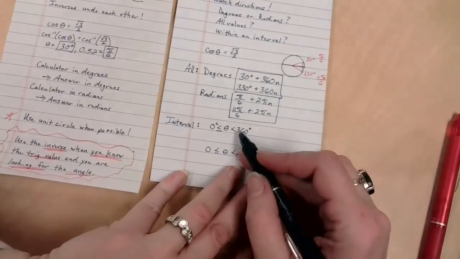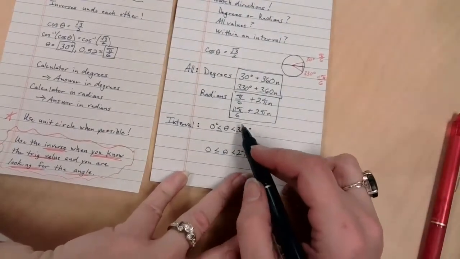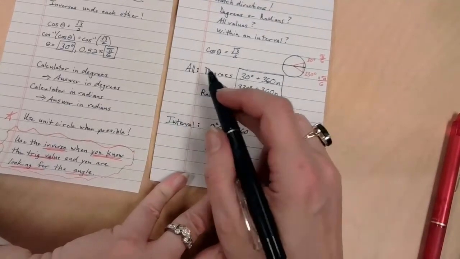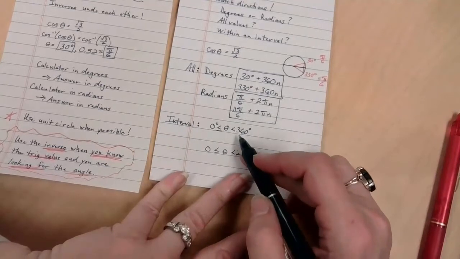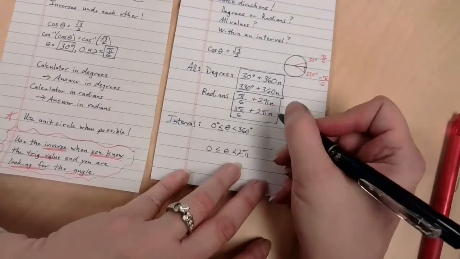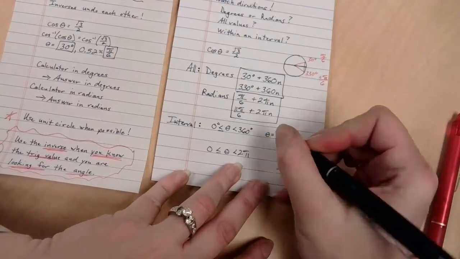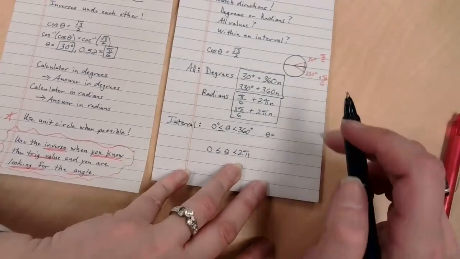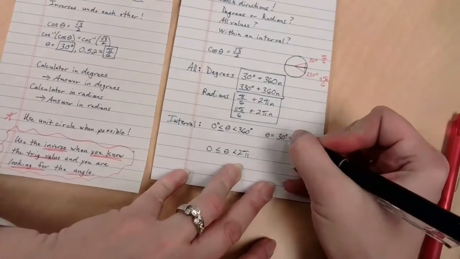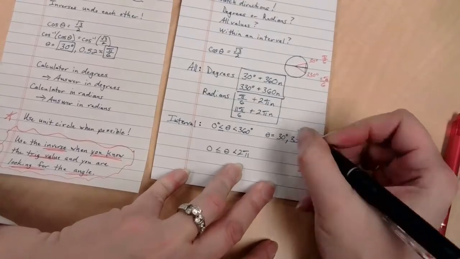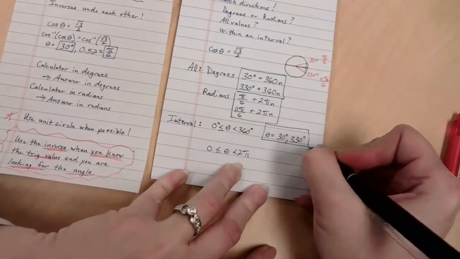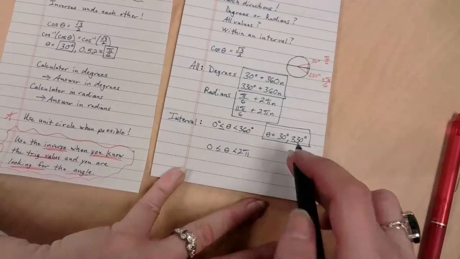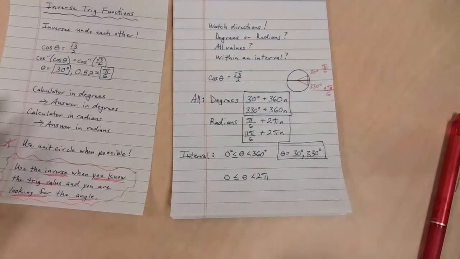So if we're on an interval, I want all answers within that single circle. In other words, I'm not going to go in circles forever. I just want one circle's worth of answers from 0 to 360. So what's that going to give me? Well, for here, theta is going to equal 30 degrees and 330 degrees. And that's my answer, and I am done. Because I have fit my answers within this interval, I'm not going to keep doing laps, so I don't need any additional answers.